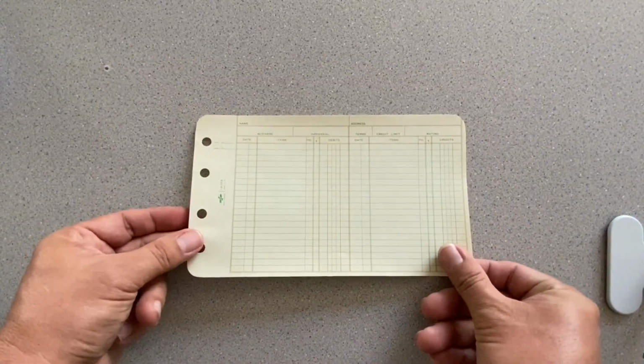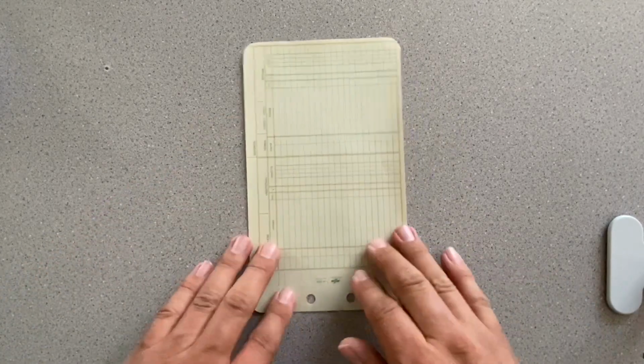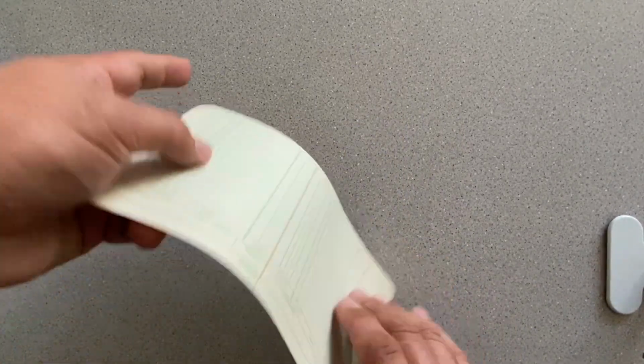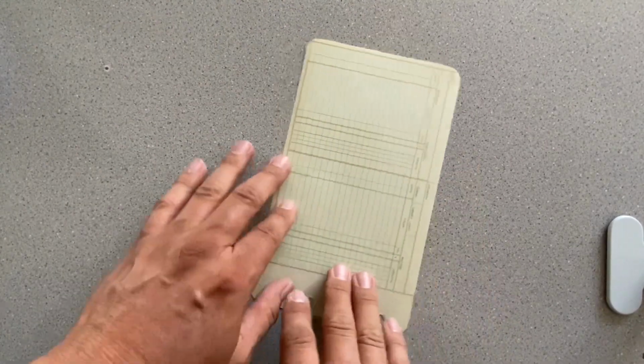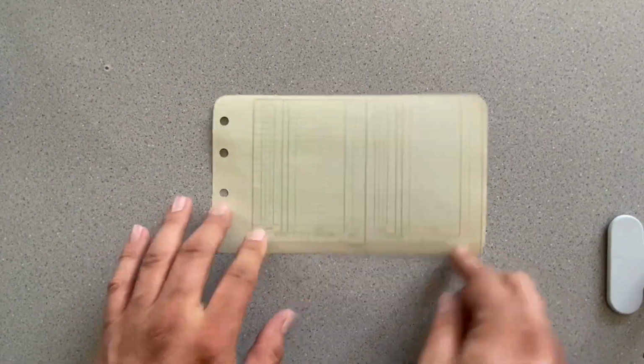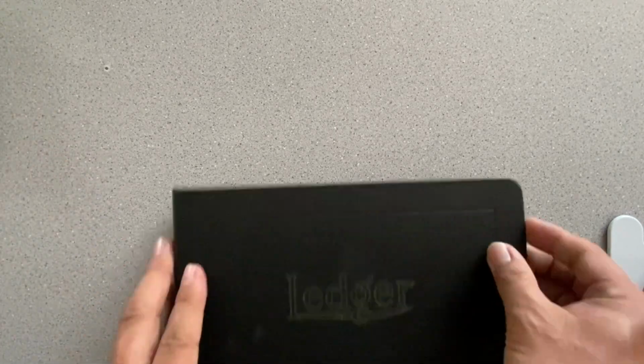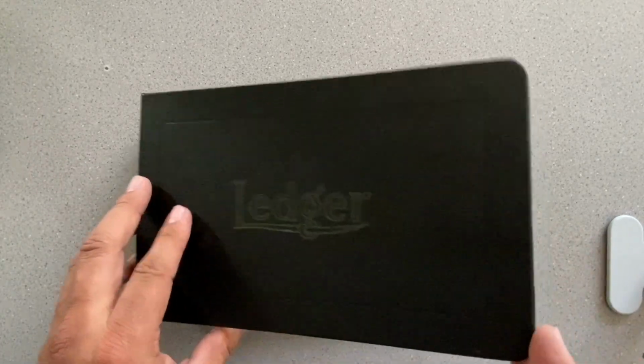You can use it for one side, and really there's no rules of how you use it. You could use it the long way. There's a back side if you need to practice. And that was just kind of a lucky find because I found this book in a secondhand store.